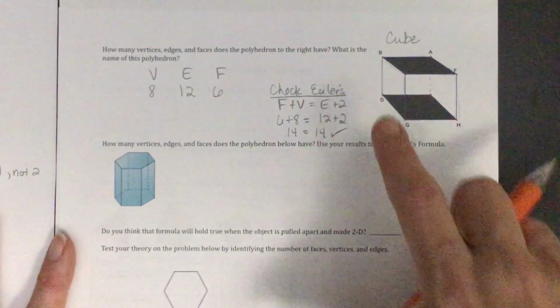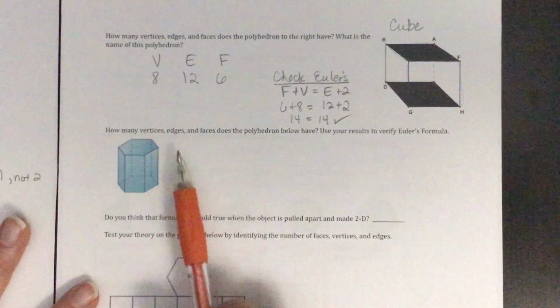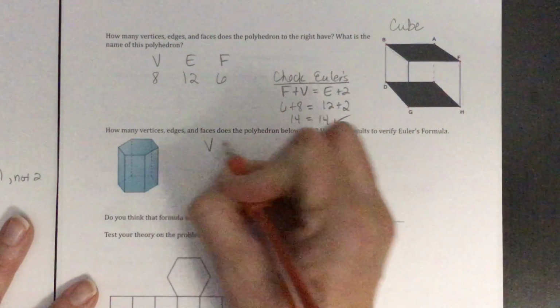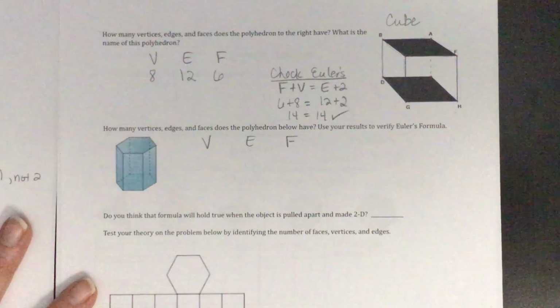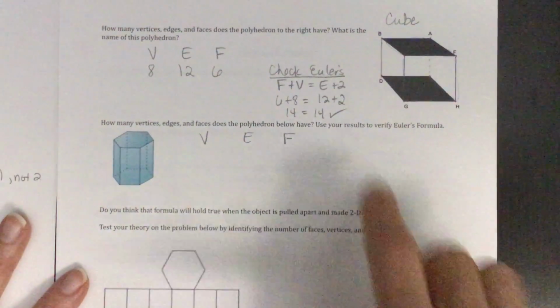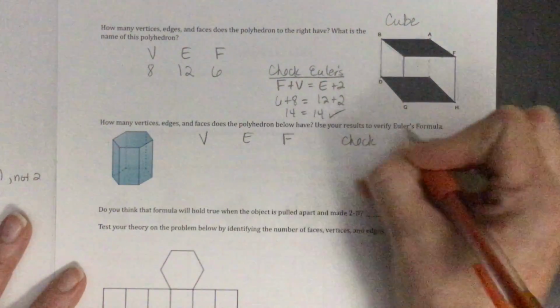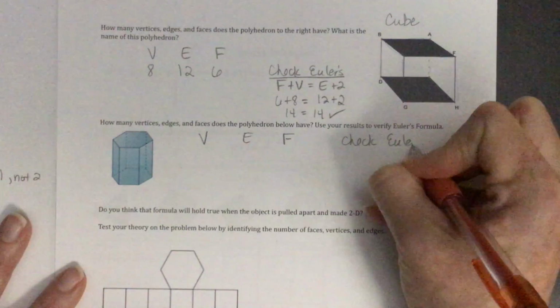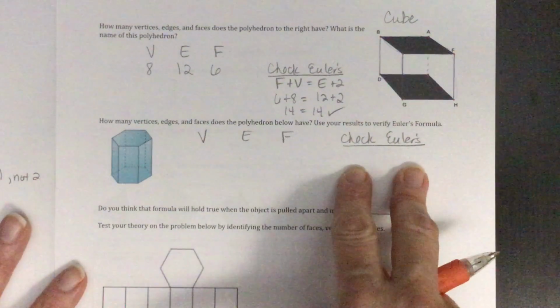We can see that it makes sense with that figure. So now you're going to try this one. Do the same thing. Figure out how many vertices, edges, and faces this polyhedron has, and then verify Euler's formula once you have figured out those numbers and see if it works. If you've counted these up correctly, this should work.